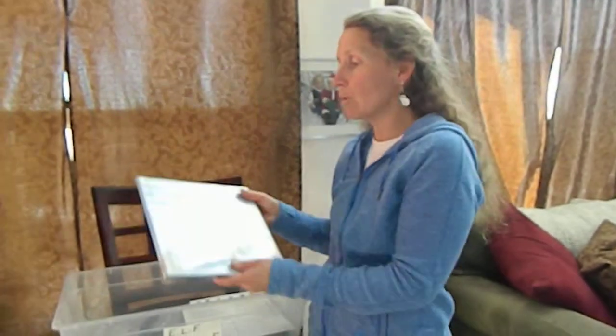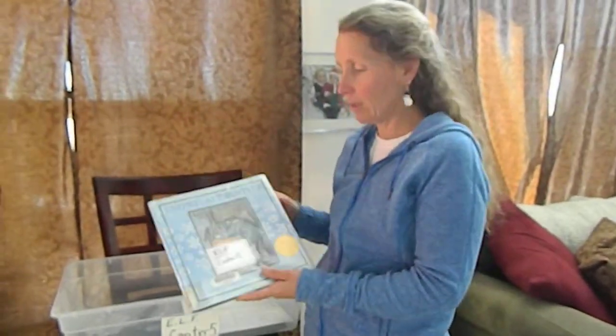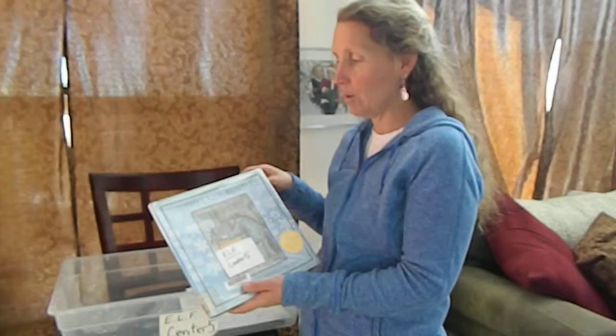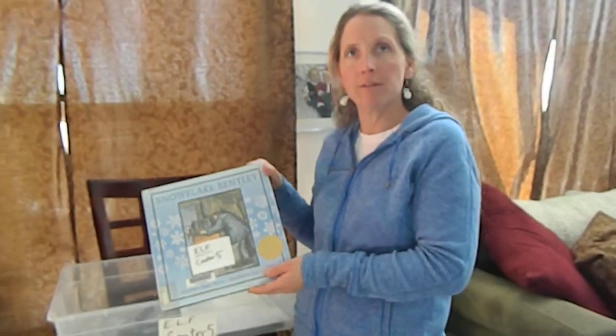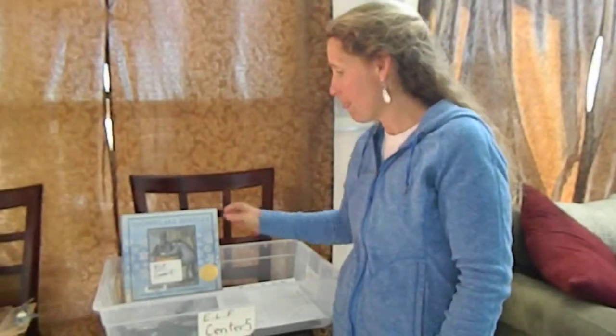And then this book, Snowflake Bentley, is a great book that talks about a man who spent his life photographing snowflakes, and it's just a really nice, cozy read. So that's pretty much it.